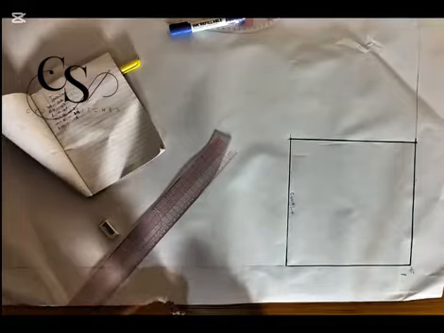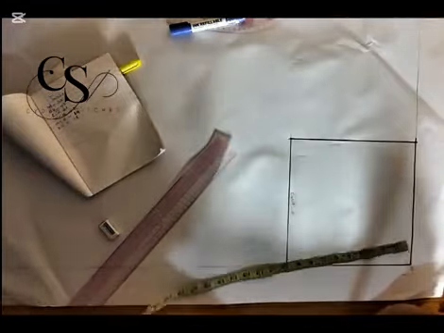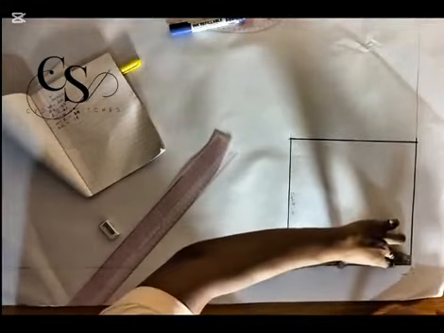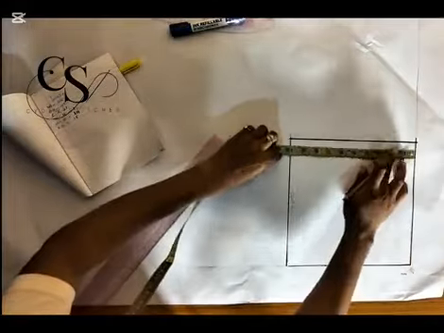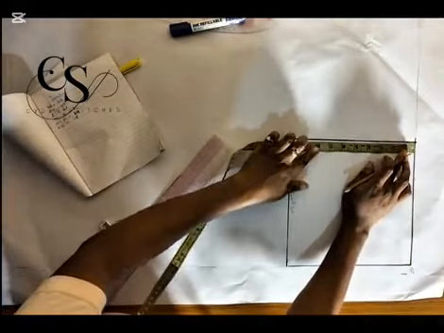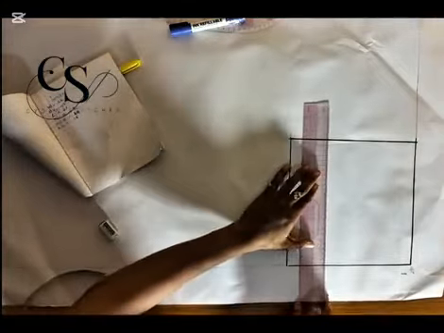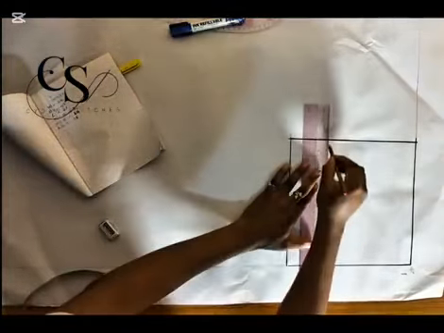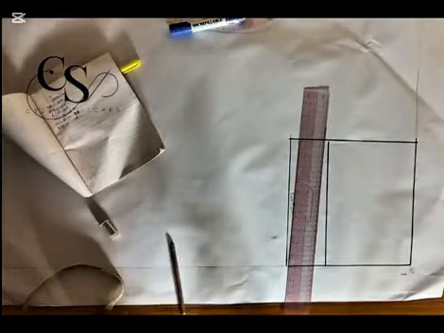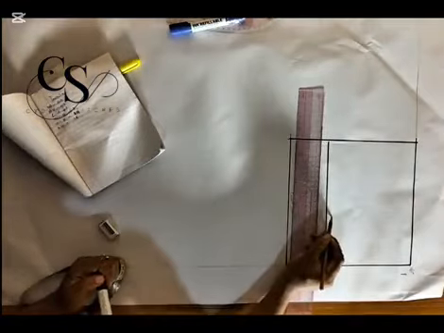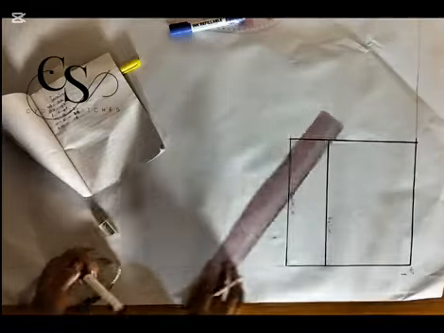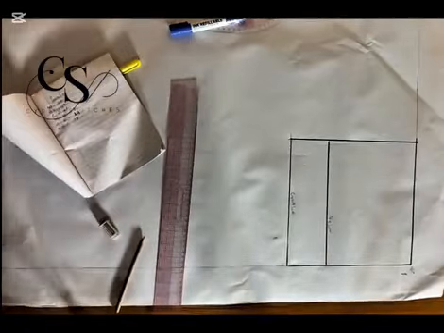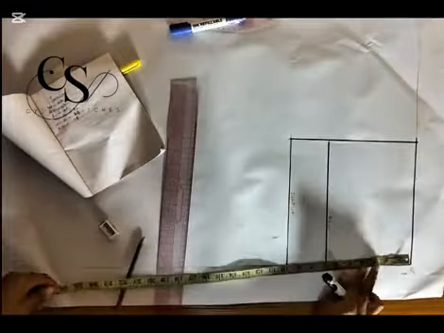So I'll proceed to imputing my hip line. The waist to hip is 7 inches. Mark 7. Then I'll connect it like this. So this will be my hip line, right?